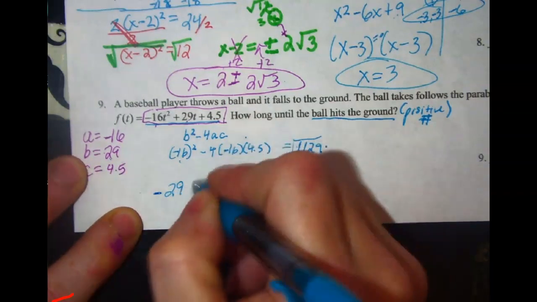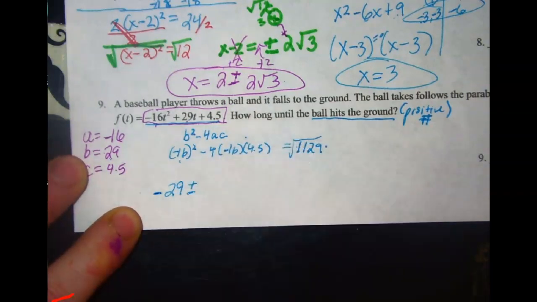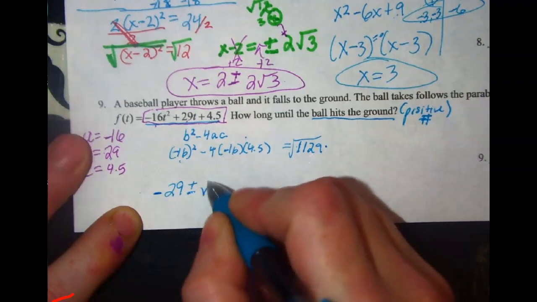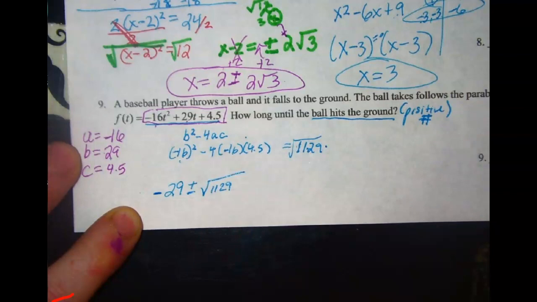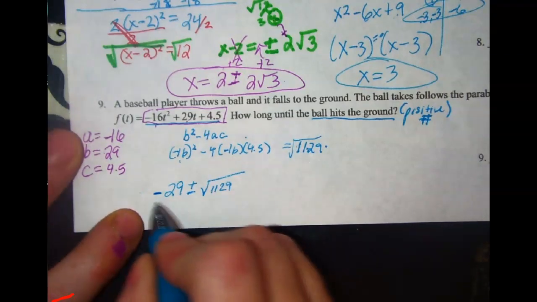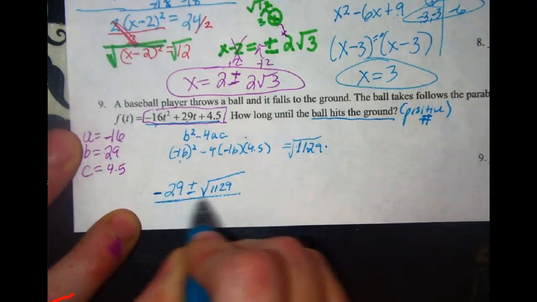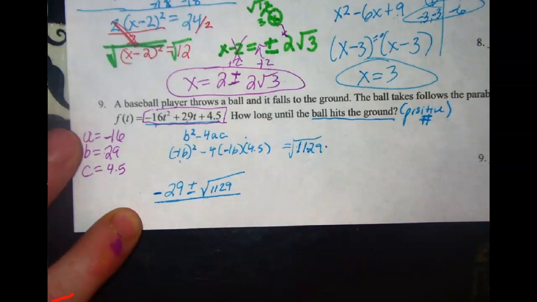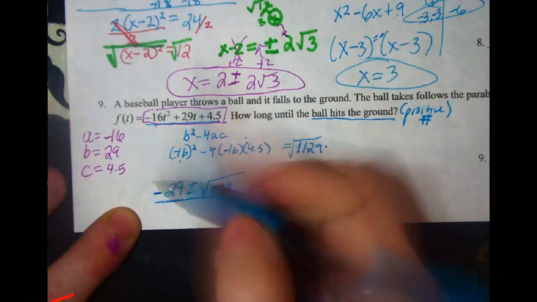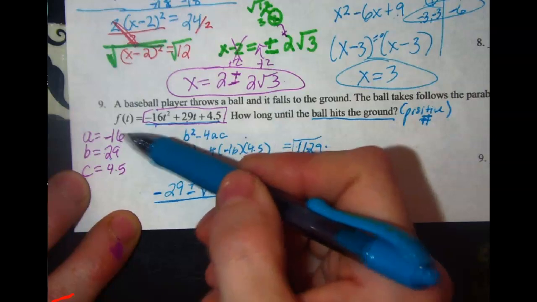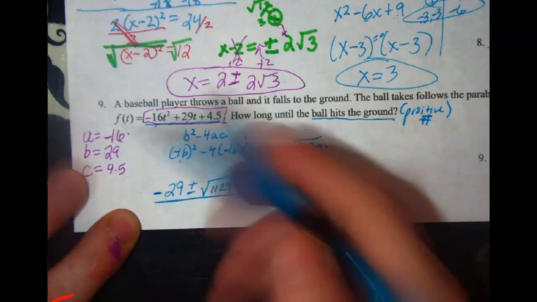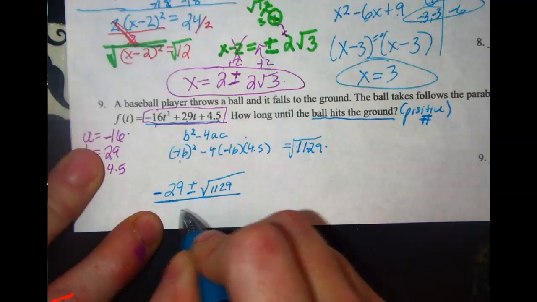And then we have plus or minus. And remember what we just figured out was this part, the discriminant, 1129. And then we're going to divide the whole entire thing by 2 times a. So 2 times -16, which is -32.